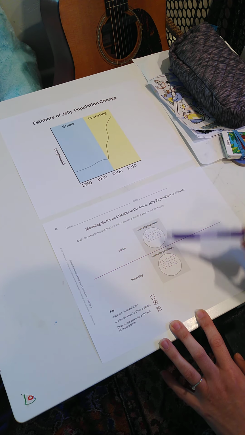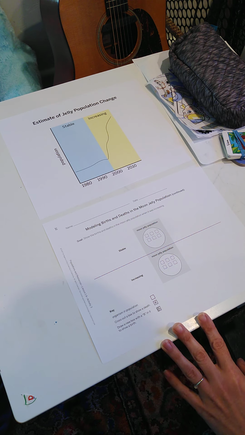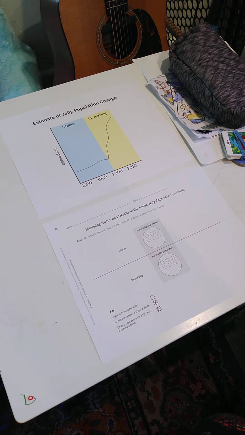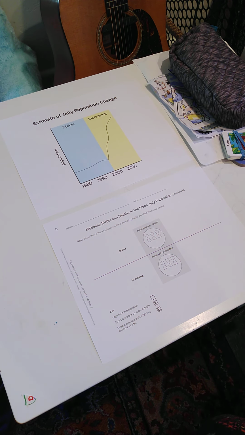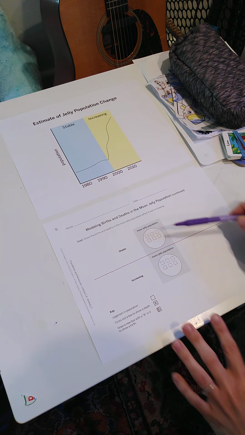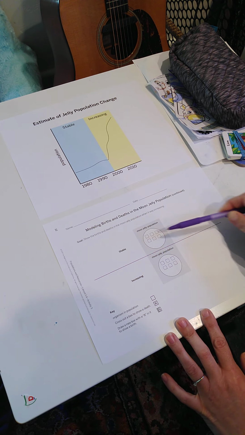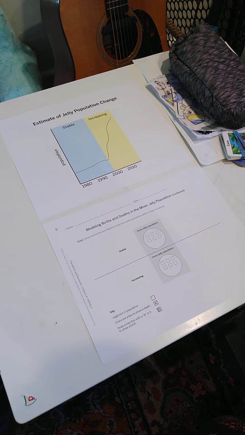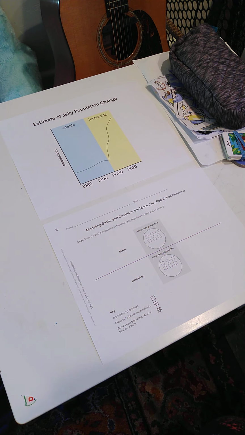Everything in the circle represents all of the individuals. Just like the scientist was talking about, we only get a snapshot or a small sample that we make inferences from, or try to draw conclusions from. So this is just a small population. We've got 6 in each. And then we're going to draw additions or subtractions to that population to try to show a stable population and then an increasing population.